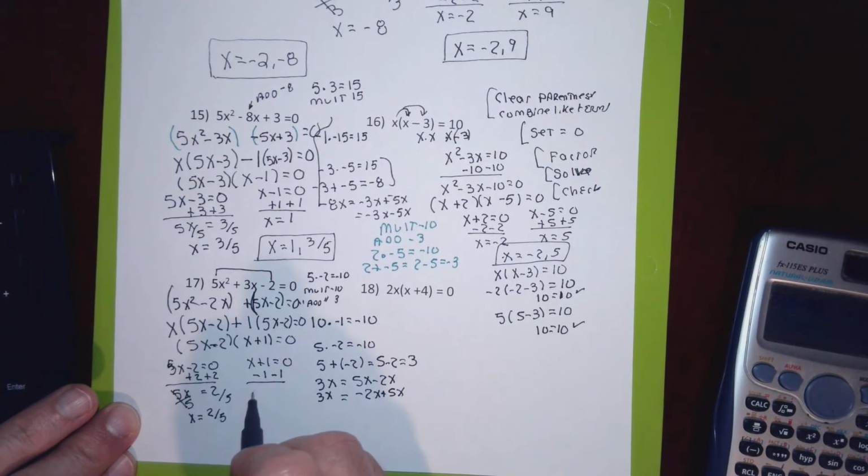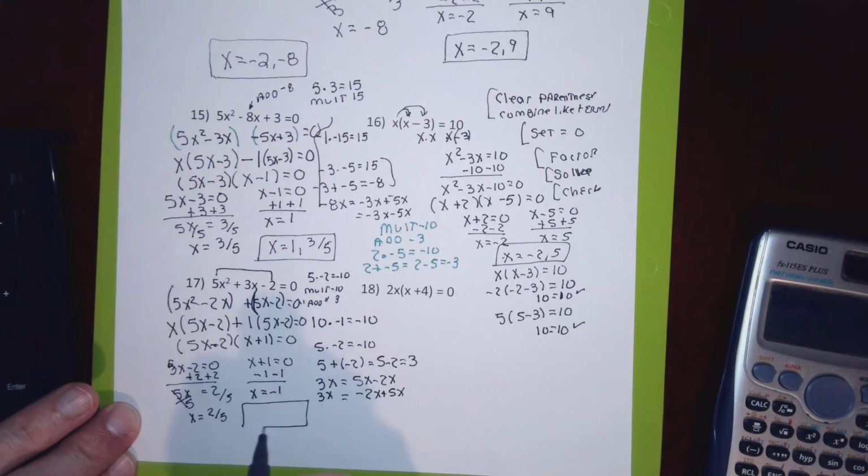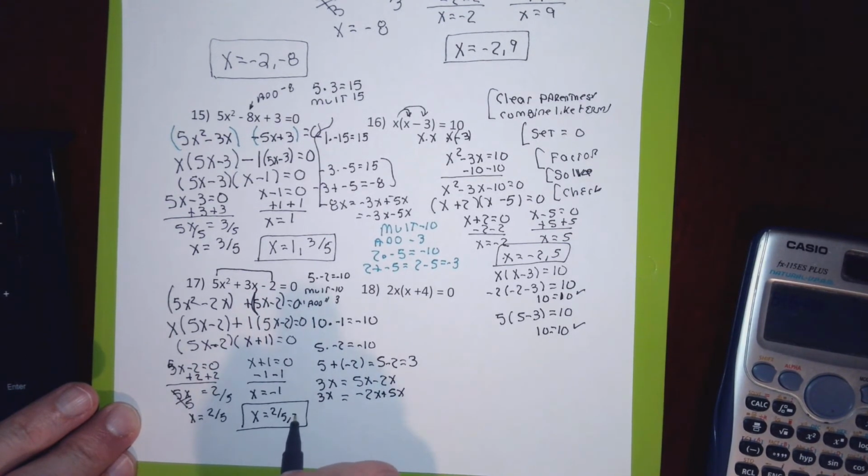And the x plus 1, I'd minus 1 from both sides and get a minus 1. So in terms of an answer for 17, my answers are 2/5 and -1.